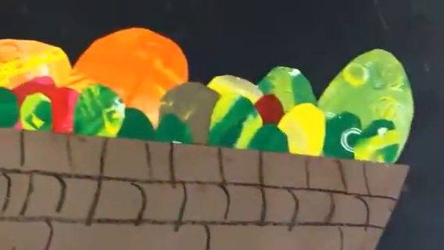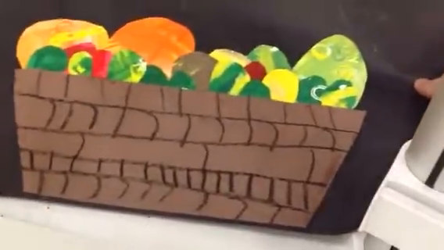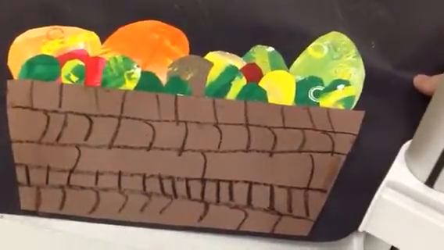So here is my example of finished art. It's kind of hard to see because it's really close. But this is a fruit basket collage that we've made. And I'm going to write an artist statement on this piece of art. So, first thing I'm going to do is I'm going to write my name on my artist statement. Mrs. Schwab. And you can also include your teacher code.